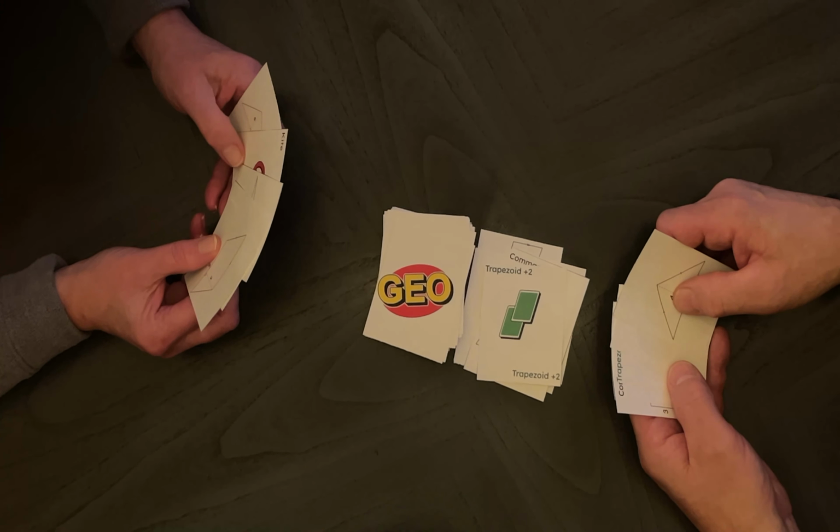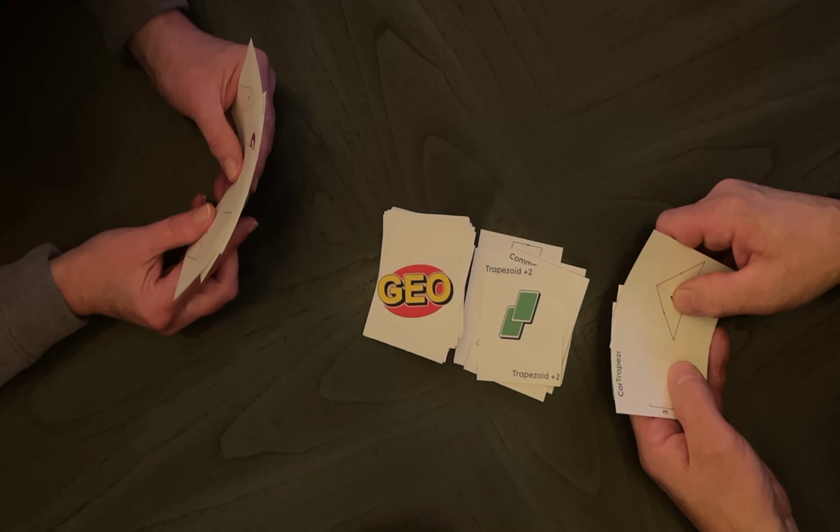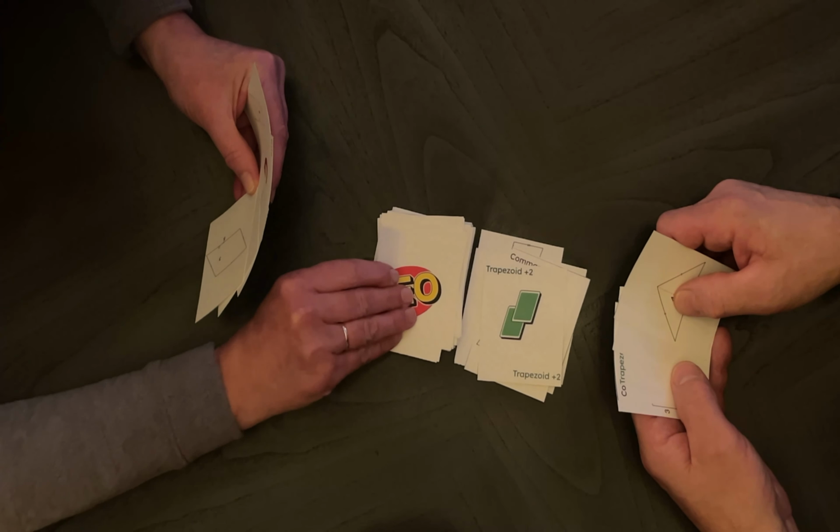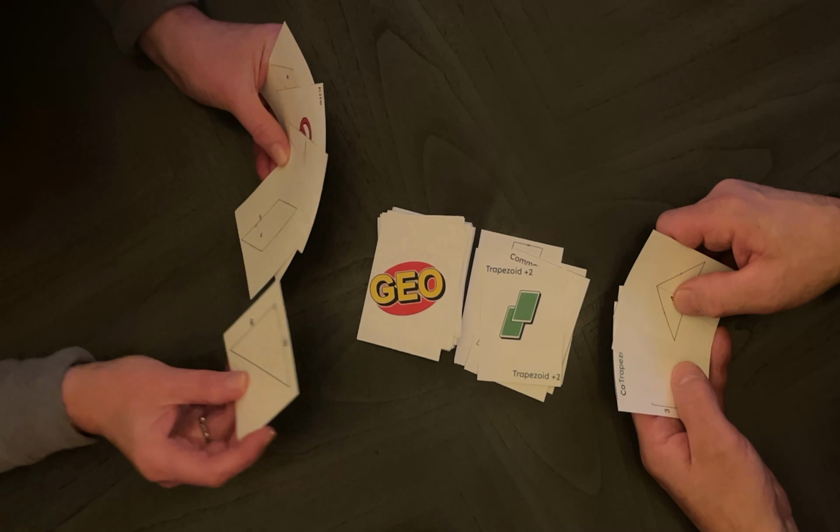Now it is player 1's turn, and they can either play a draw 2 or a trapezoid card. They don't have either of these though, so they pick up a card from the draw pile. They can't play the card they picked up, so their turn ends. The players continue playing, slowly discarding the cards they have in their hand.